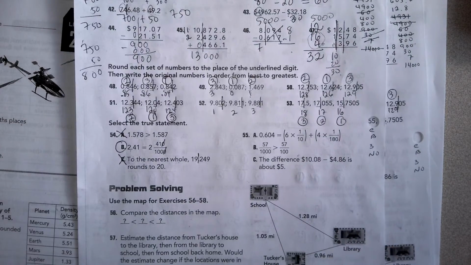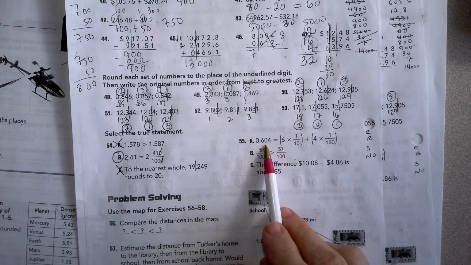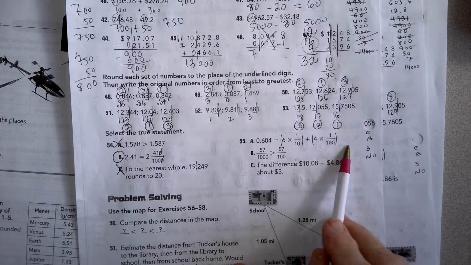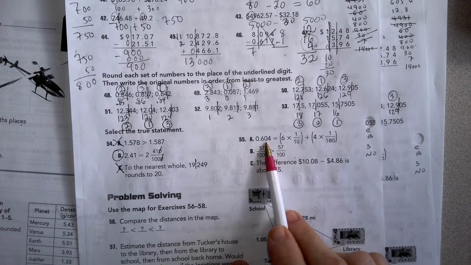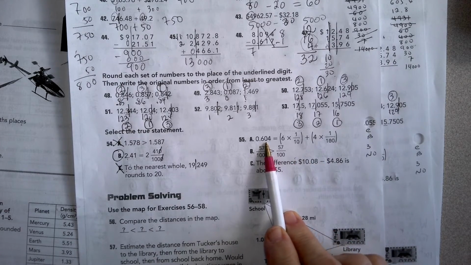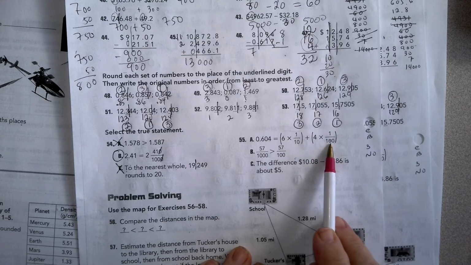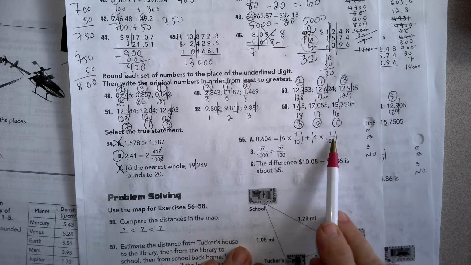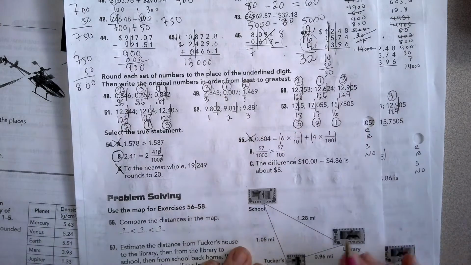Then let's look at this one. Okay, is this correct? No. Who knows why not? Because there's nothing in the ones place. There's nothing in the tenths. There's nothing in the hundredths. So make sure you're focused, people. Even if you didn't know anything yesterday or the day before, you should be getting these by now. All right, so there's a number in the tenths, and there should be a 4 in the hundredths. There's no 4 in the hundredths, so this is not correct.